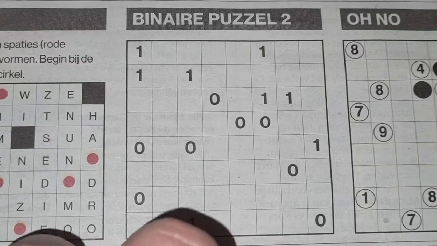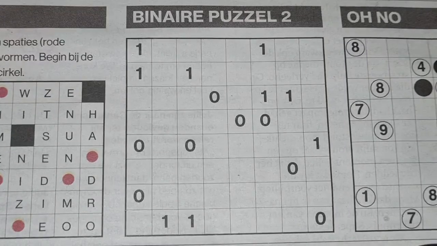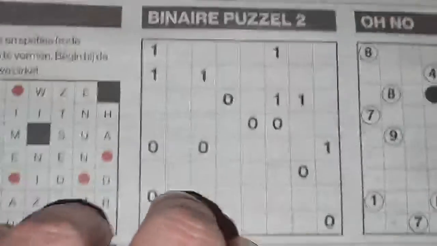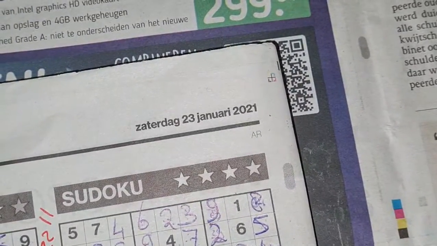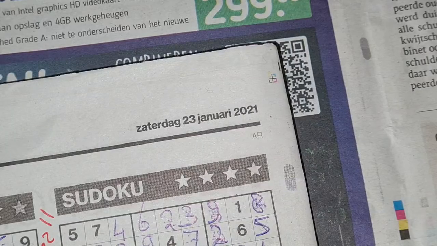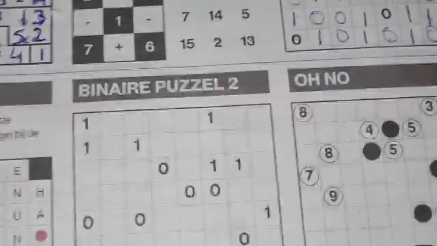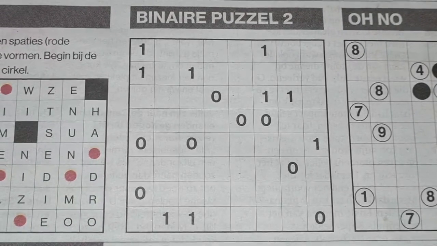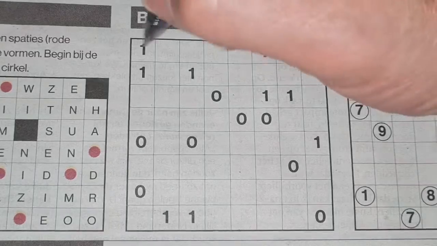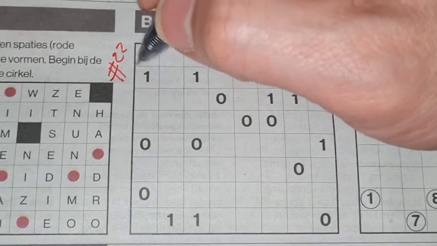The third Sudoku is a binary puzzle, yes, and you will like this one. It is the third Sudoku in this edition of today's newspaper of Saturday, January the 23rd, 2021. Yes, yesterday was Saturday and today is Sunday. And yesterday, in the additional, the last binary we will solve will be number 2216.